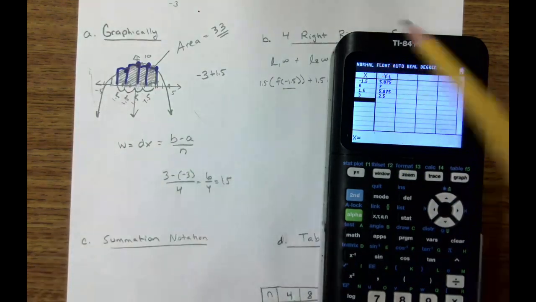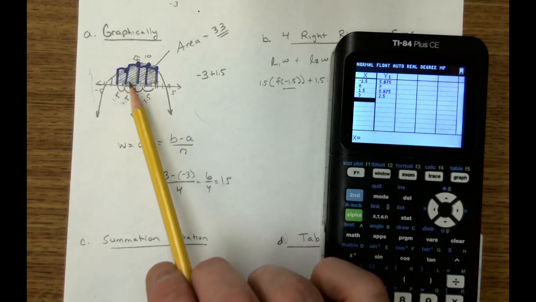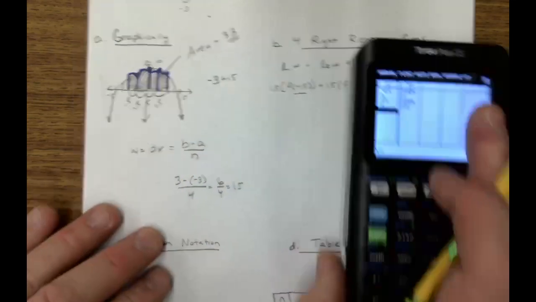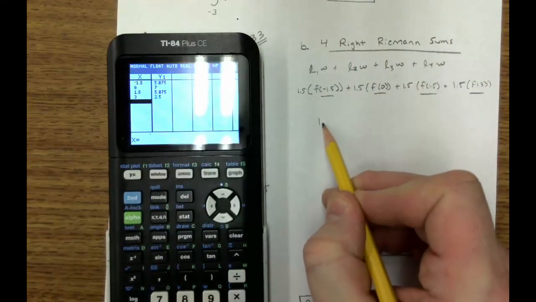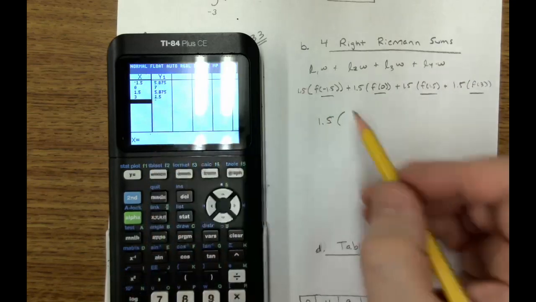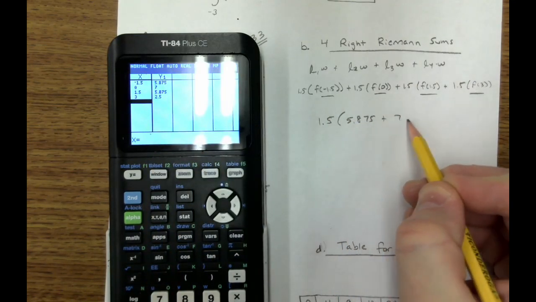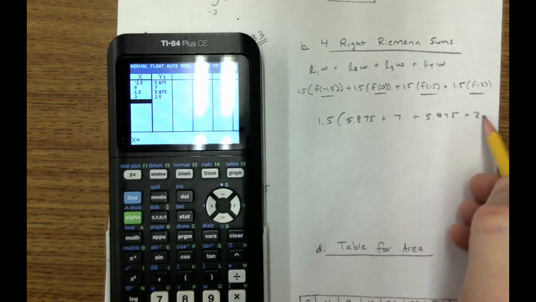So those are all my inputs. Those are my 4 values here: -1.5, 0, 1.5, and 3. And there's all the outputs. Watch the math I do. All of these have the same width, so I'm going to factor that out to the front. And now I'm going to put these outputs in there. 5.875 plus 7 plus 5.875 plus 2.5.